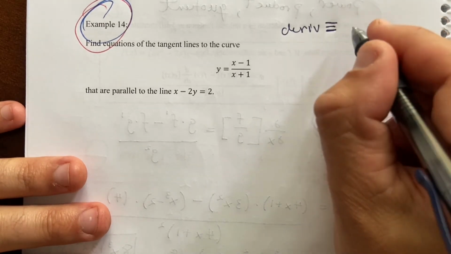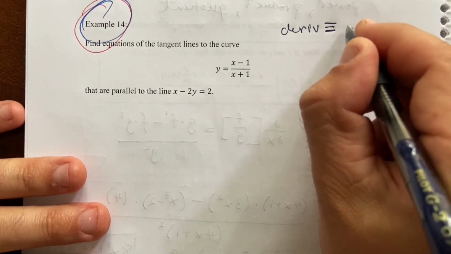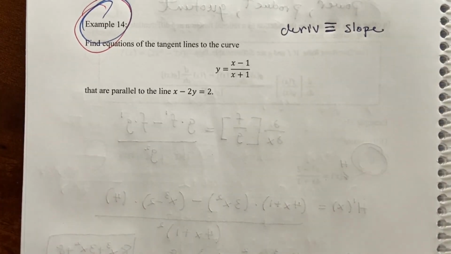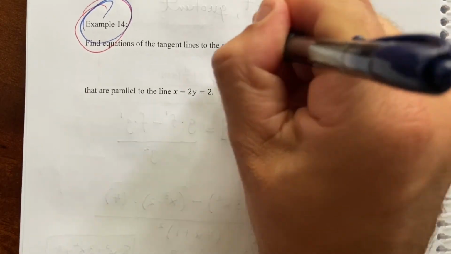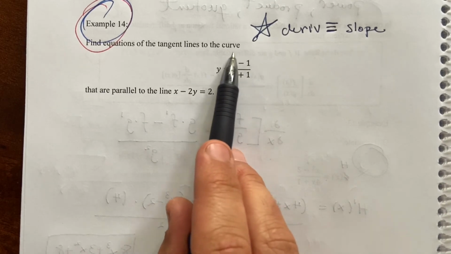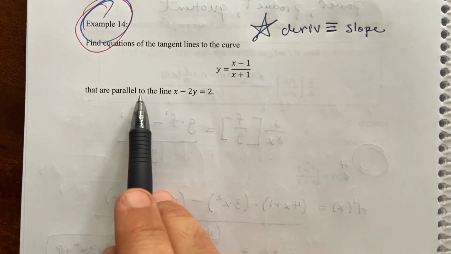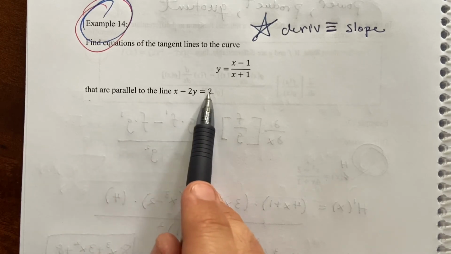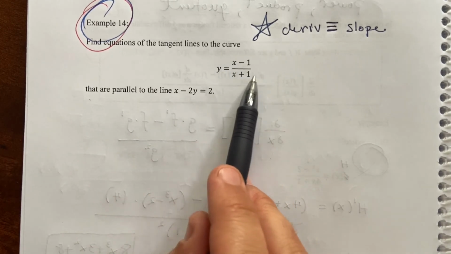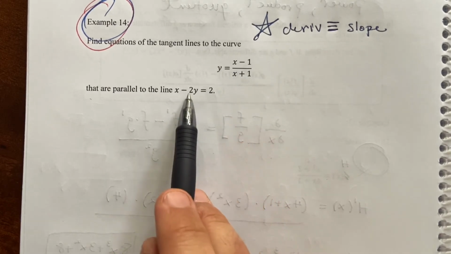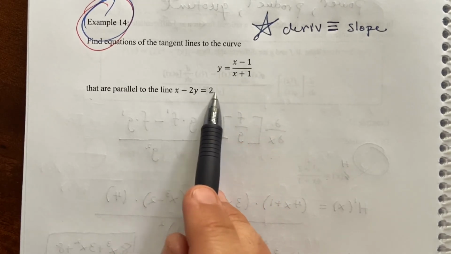It's like defined as, but the derivative really is defined as slope. Keep that forefront in your mind. Okay, so if we want equations of tangent lines to this curve that are parallel to this line, then that means we want the derivative of this curve, in other words, the slope, to match the slope of this line.